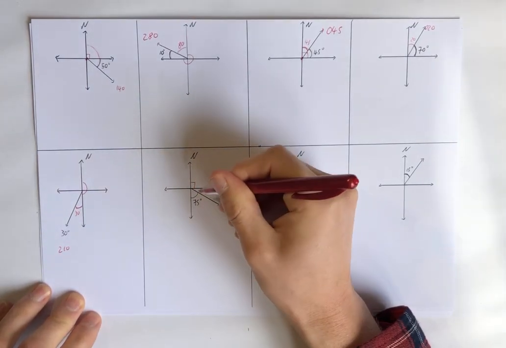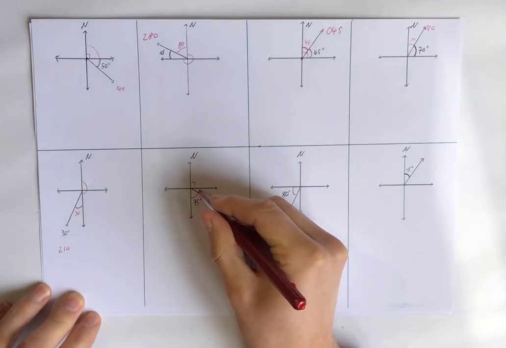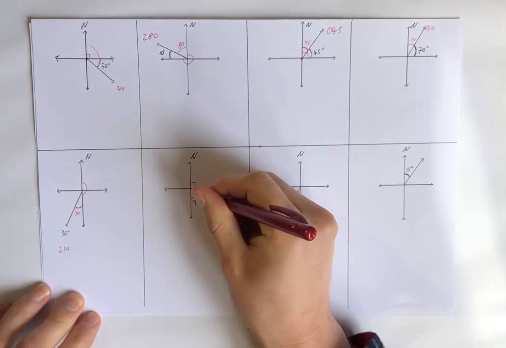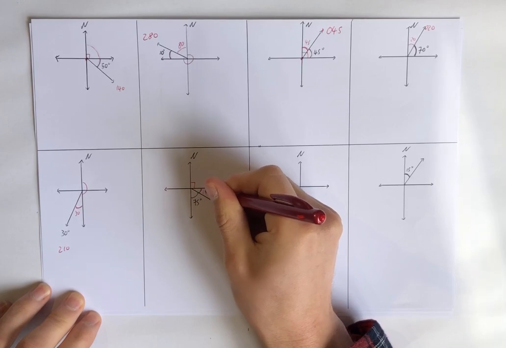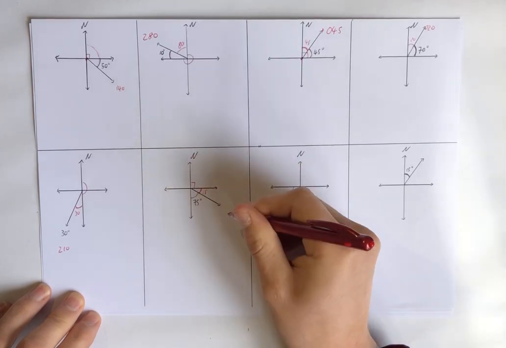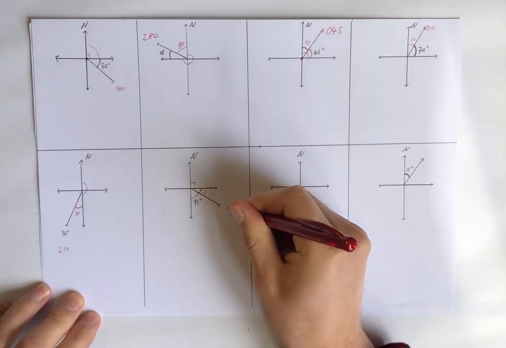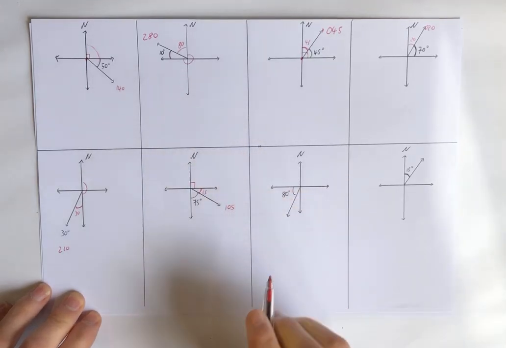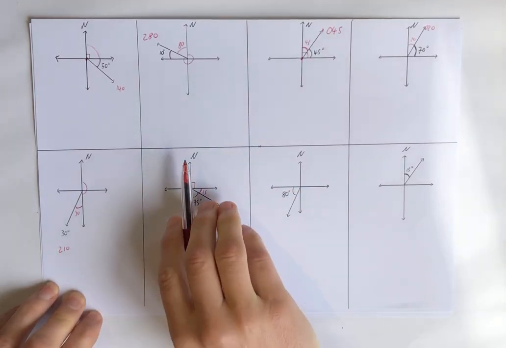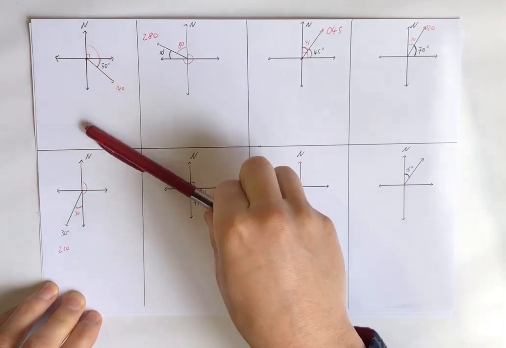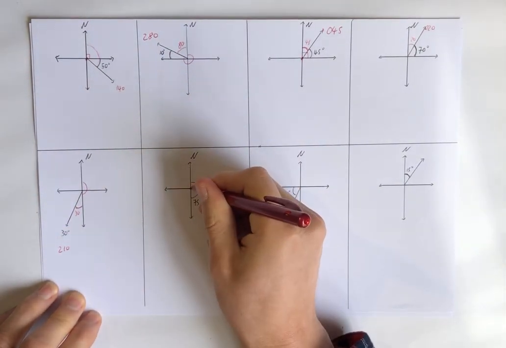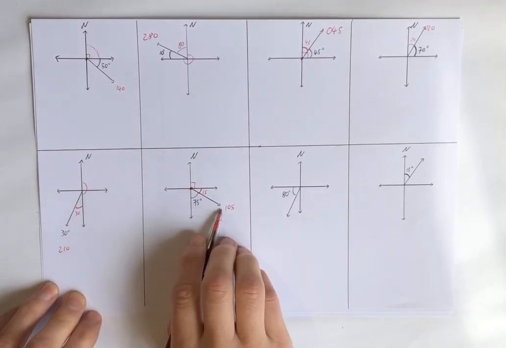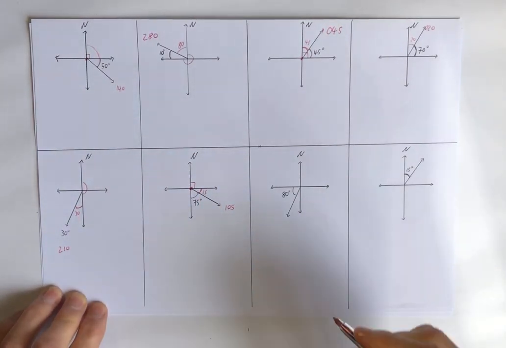This bearing is 90, and we know that this angle and this angle must add to 90. So this angle here must be 15 degrees. So this bearing must be 105. From north, I am looking down 105 in that direction. So always think that you're at that point when you're looking for that bearing.